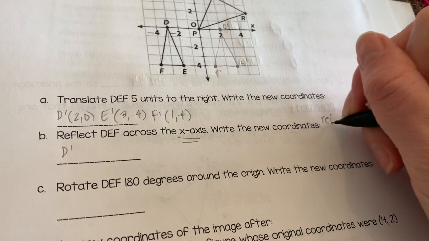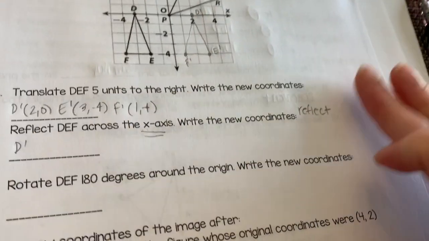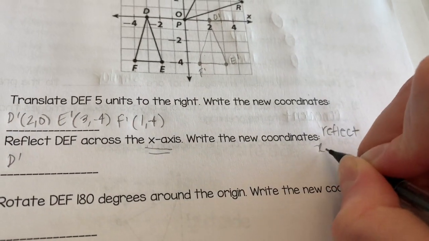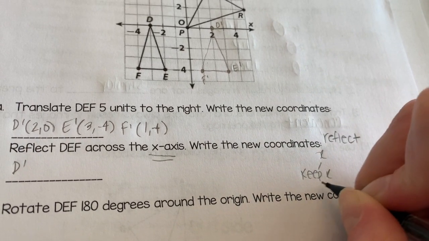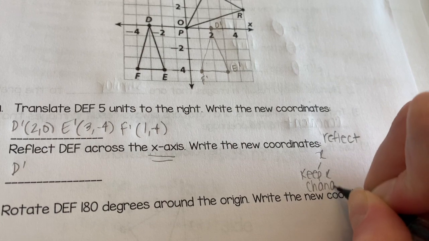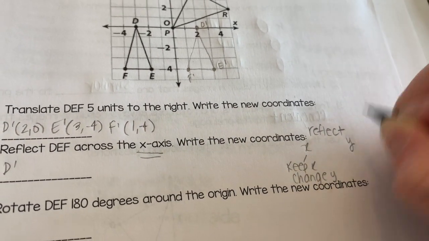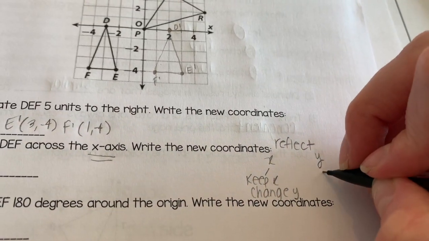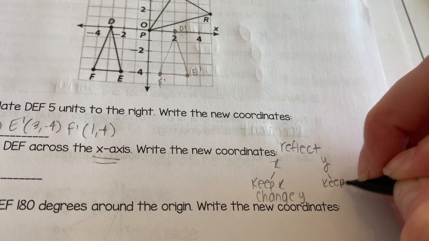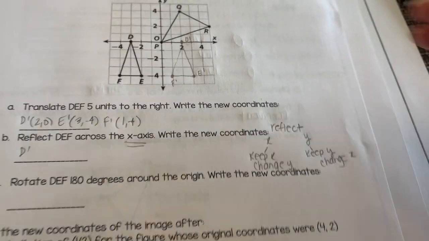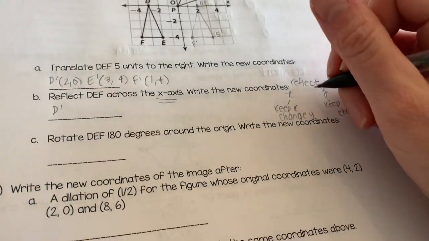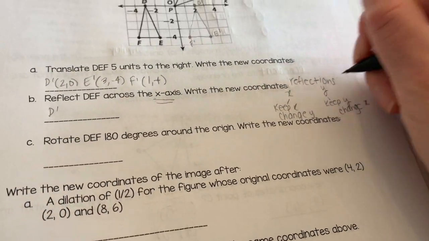When you reflect, if it's the x-axis, you keep x and change y. If it's the y-axis, you keep y and change x. When I say change, I mean the sign, right? So let's just write reflections.